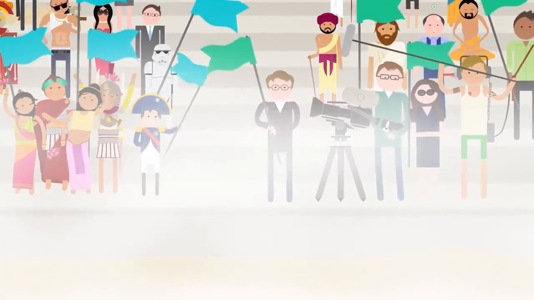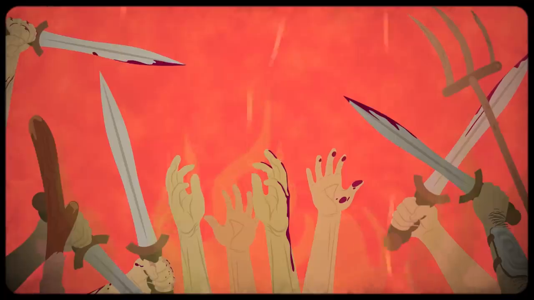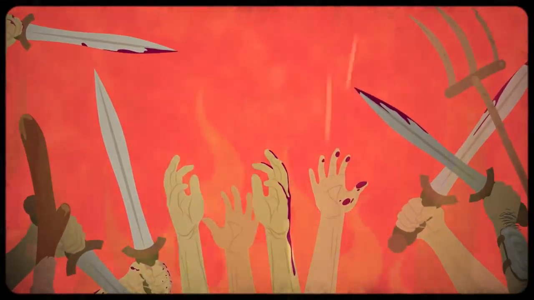That rivalry was so heated that riots often broke out between them, and in one such riot, an estimated 30,000 people were killed. Thanks, thought bubble.